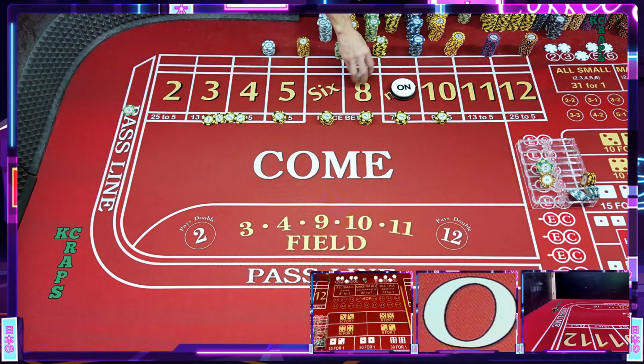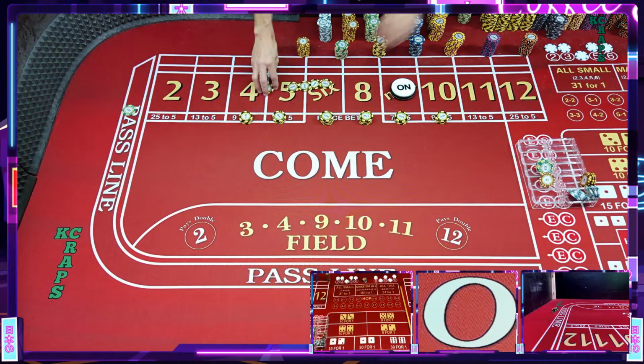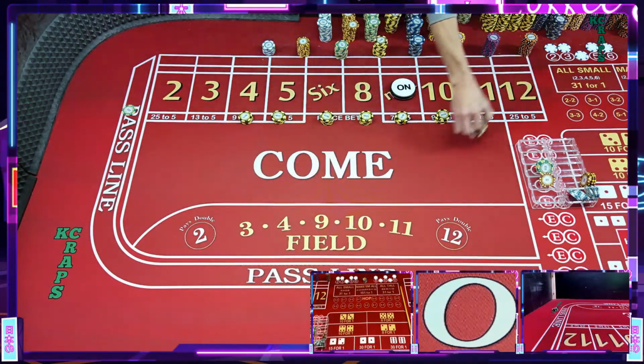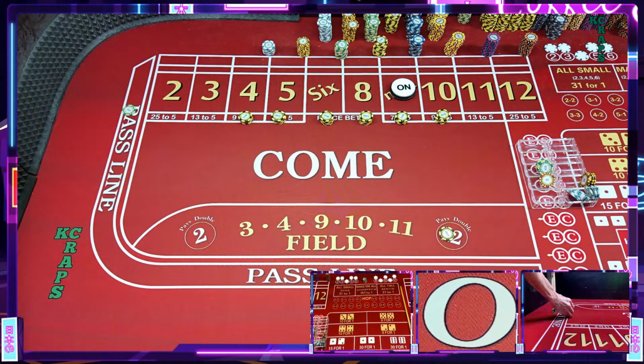All right, that's $500. 5, 5, 5, 5, and we'll rack the 1. No, we'll put the 1 right there. Let's do it. Point is 9. 4, 5, 3, 5. Next toss.